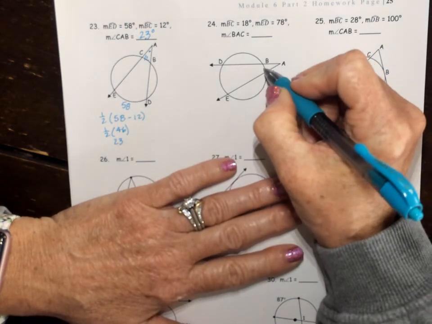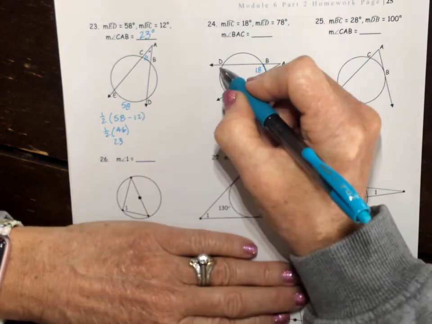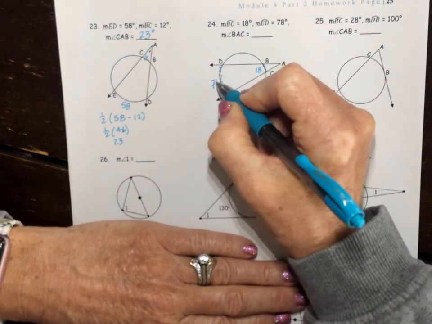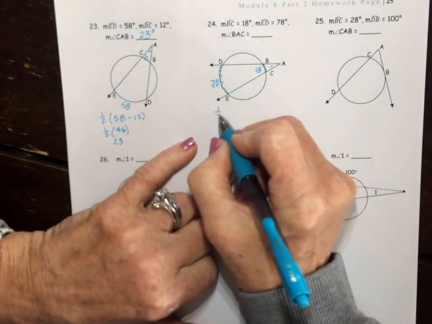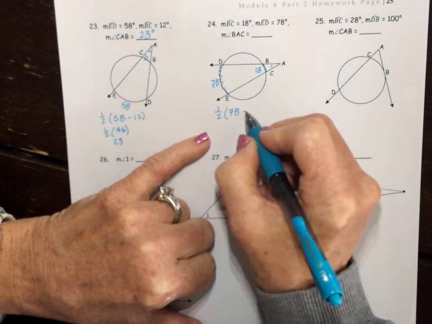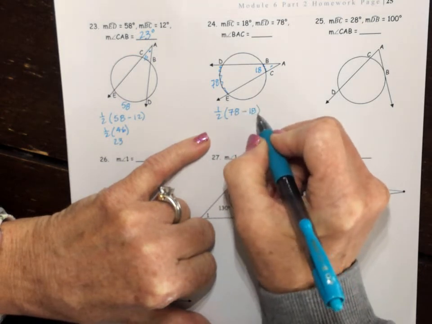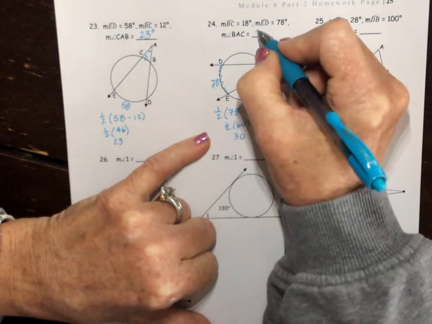Measure of arc BC is 18. Arc ED is 78. Find angle BAC, another exterior angle. 1/2 of the big arc, 78, minus the little arc, 18. Half of 60 is 30.